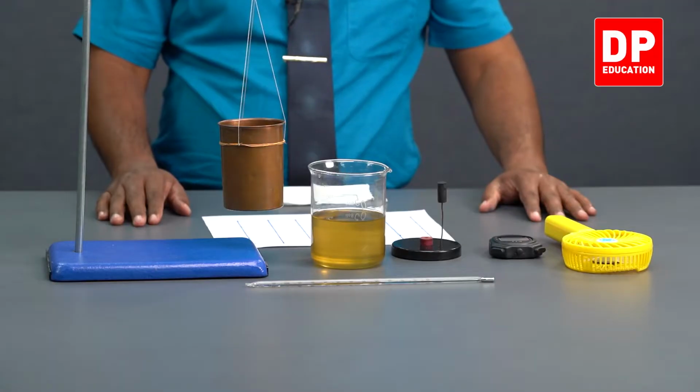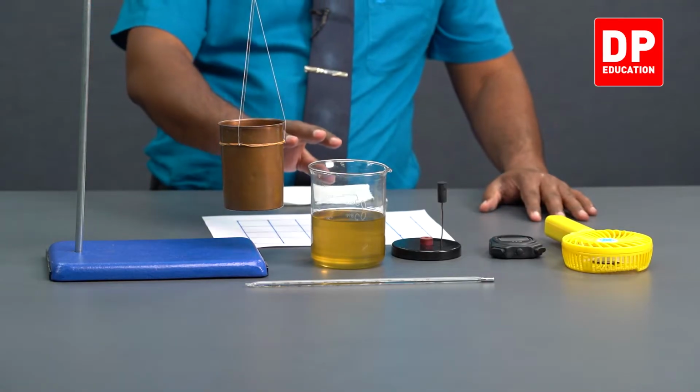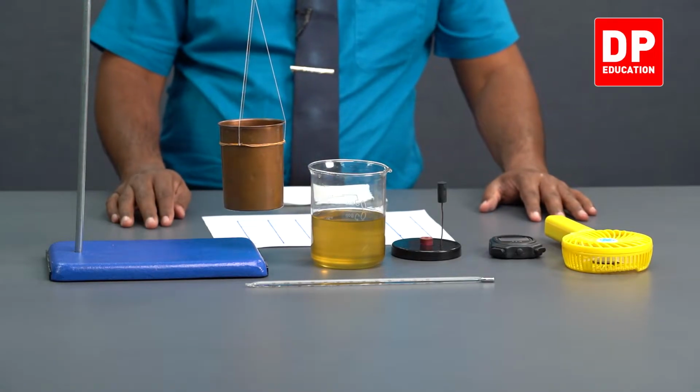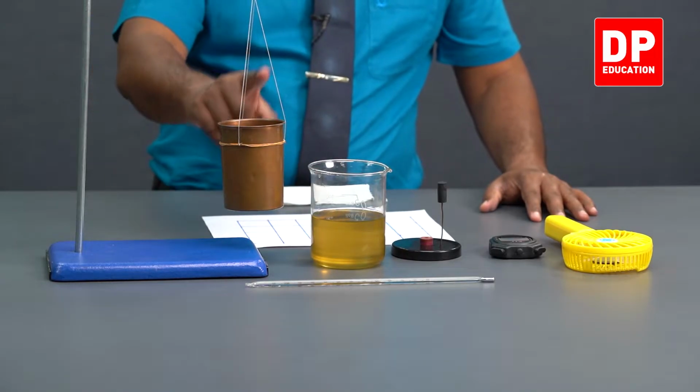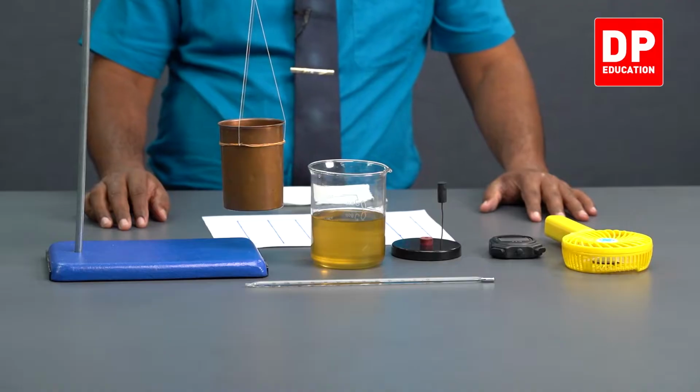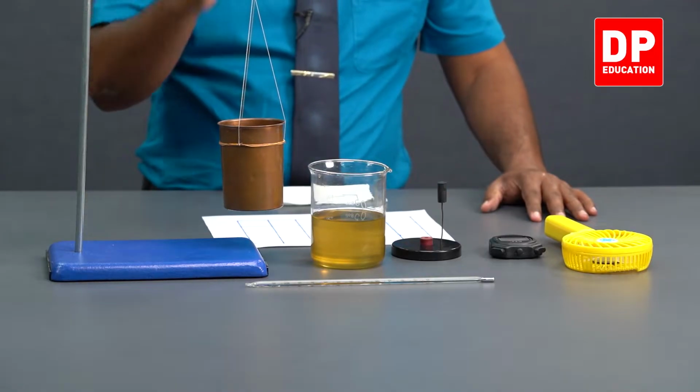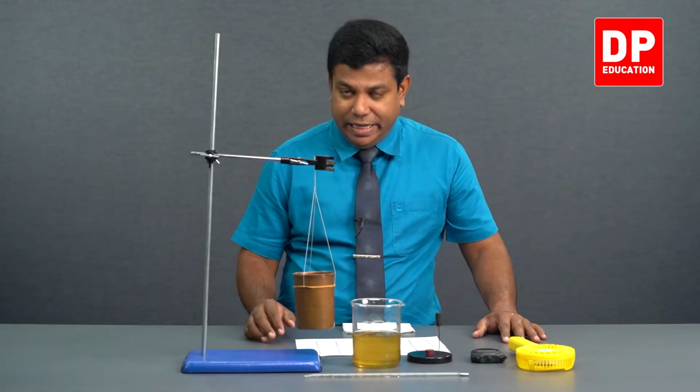And let's do the same thing that we did for water, write down the temperature every 30 seconds and draw the graph. Students, now you can see the oil that has been heated. Let's fill the heated oil to the calorimeter to the same level to which the water was filled earlier, right?